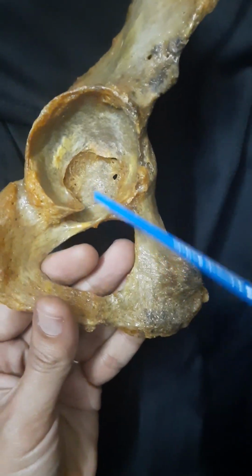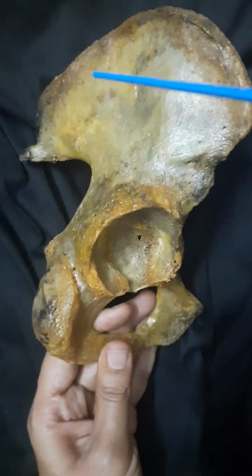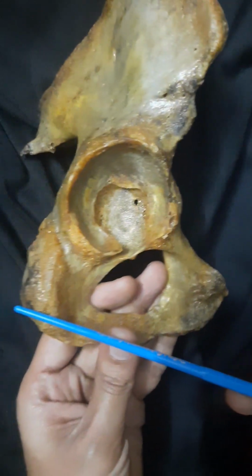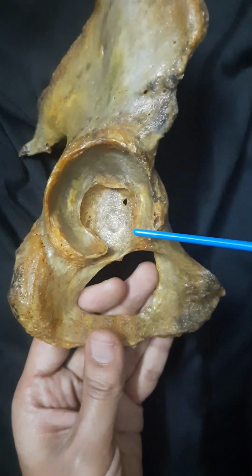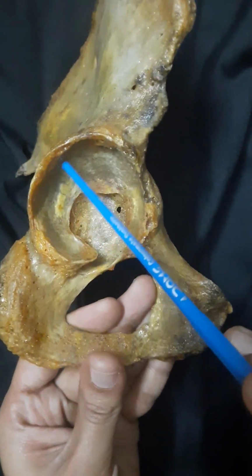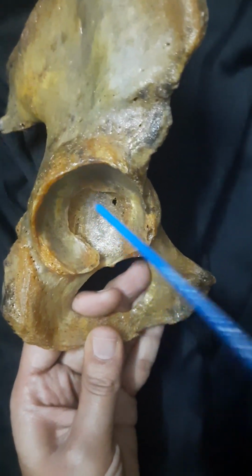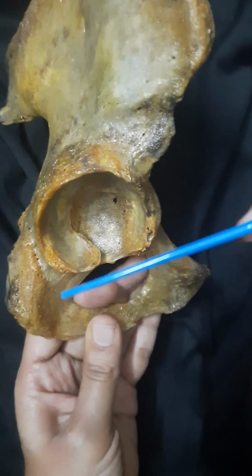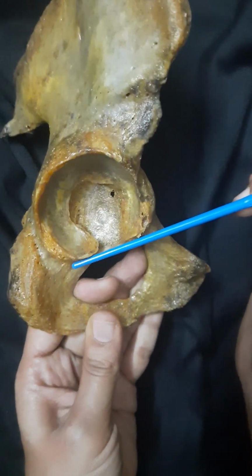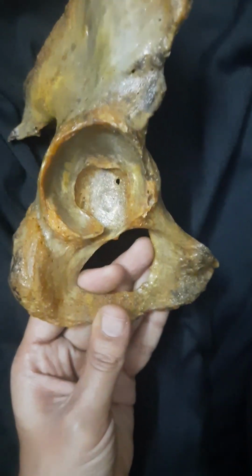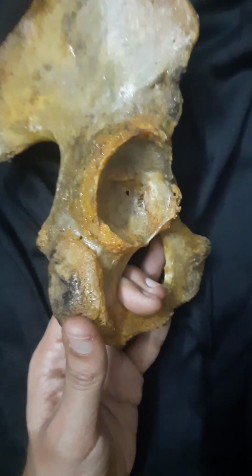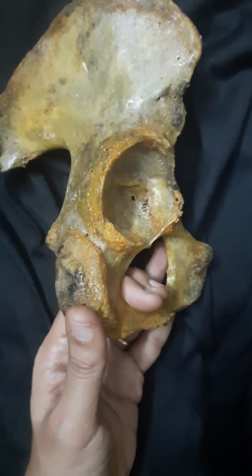Now moving on to the acetabulum. It is a cup-shaped fossa. Two-fifths is contributed by ilium, two-fifths by ischium, one-fifth by pubis. There is the articular smooth surface called the lunate surface, and a non-articular surface just below the lunate surface, and this part of the acetabulum is connected by the transverse acetabular ligament. And this is all about the hip bone. Thank you.